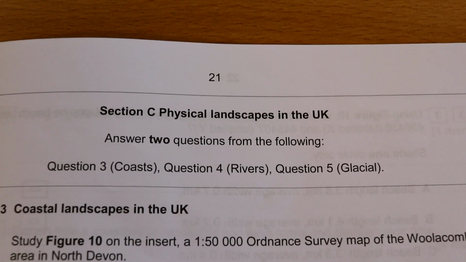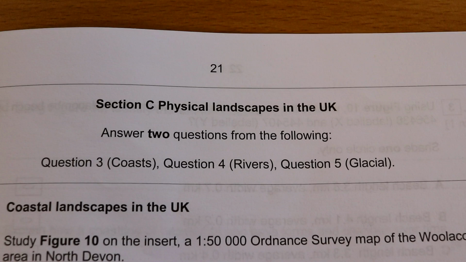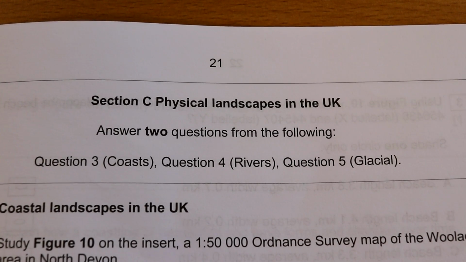Each part of section C is slightly shorter than sections A and B. You'll be looking at coasts, rivers or glaciers, and again you choose 2 out of the 3 sections. My group this year have studied coasts and rivers, so they will only complete those sections. In last year's exam, each section contained 7 questions. Most of the questions were 1 markers, with a 4 and 6 mark question to finish.